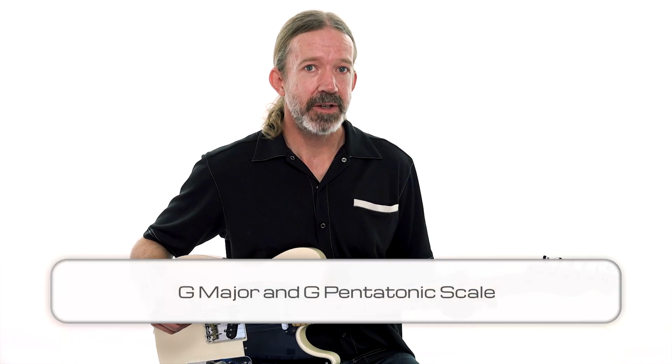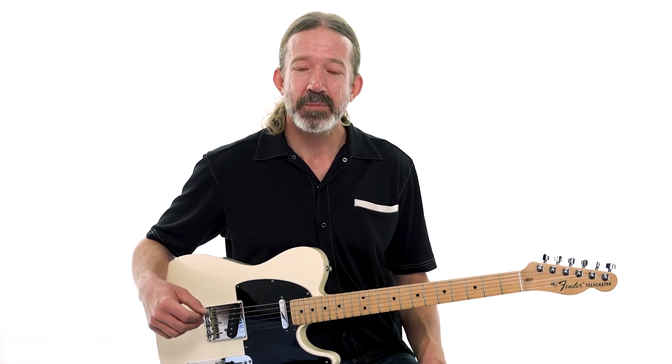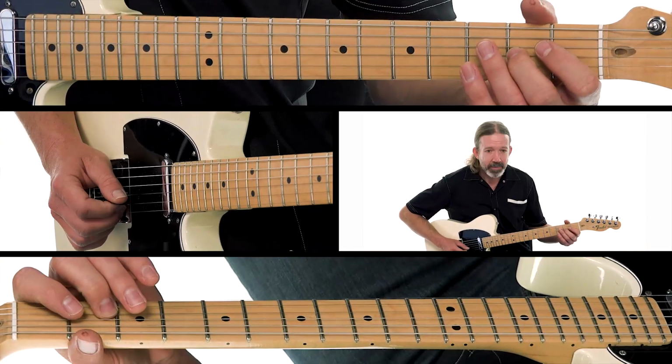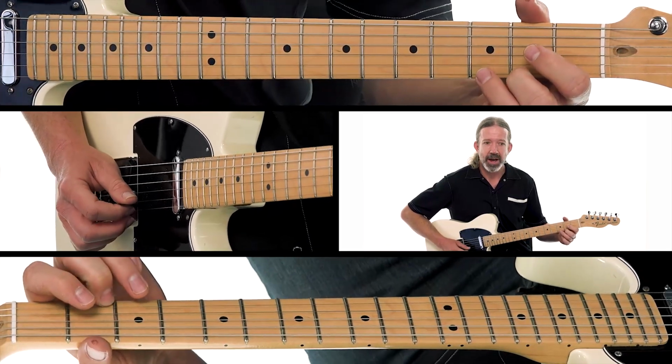We've familiarized ourselves with the C major scale. Let's move on to its next closest relative, the G major scale, a scale that you are going to get so much mileage out of. I'm not gonna lie, you're gonna love this scale and you're gonna play it all the time.